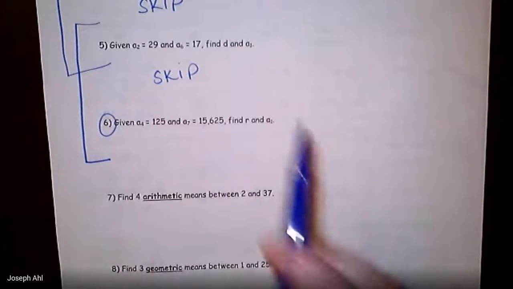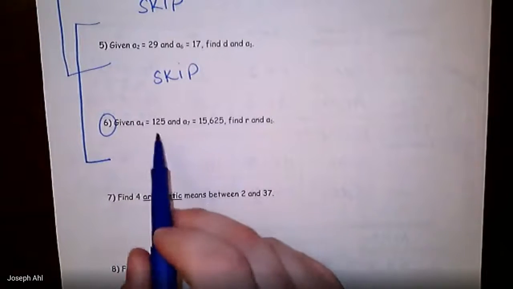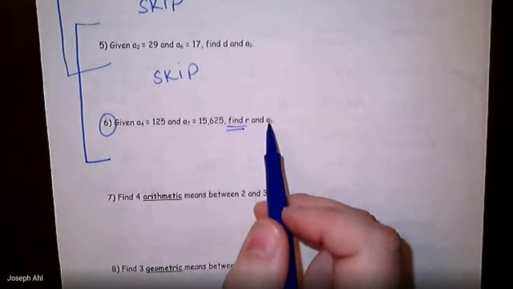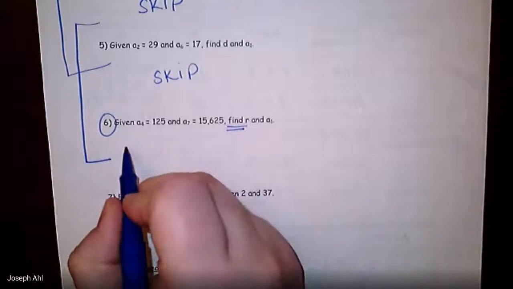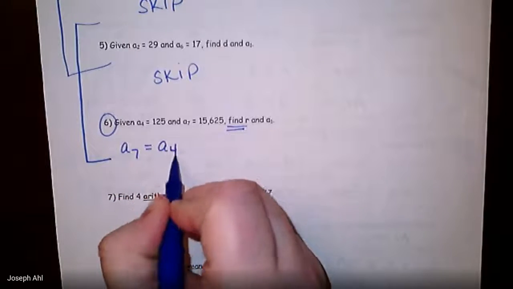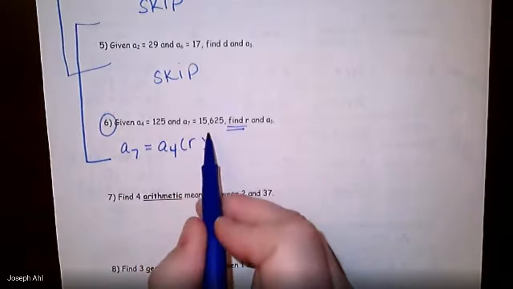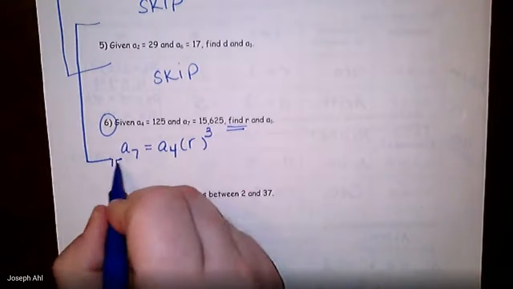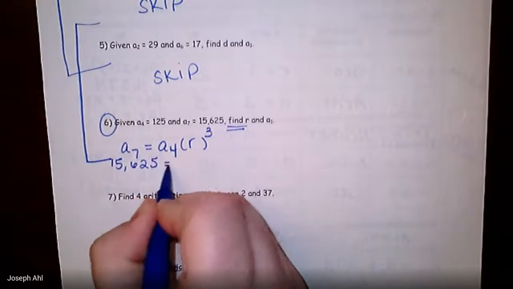So we take a look at number 6. The idea here would be, you know A4, you know A7, find the common ratio, and then we'll find A1. So for a geometric sequence, A7 would equal A4 times R to the what power? Well, the difference, 7 minus 4, would be R to the 3rd, or R cubed. So A7 is 15,625.